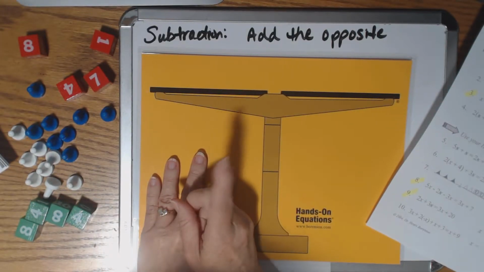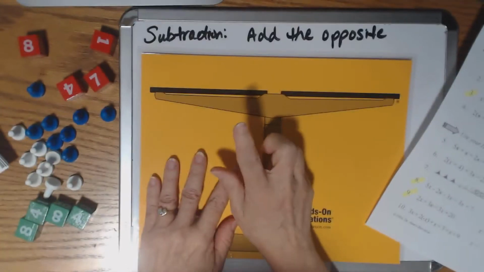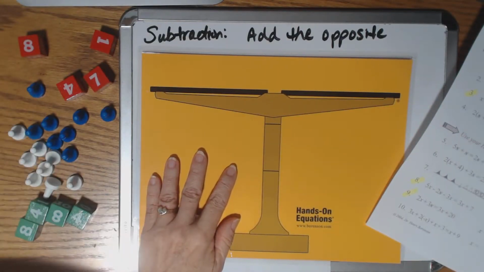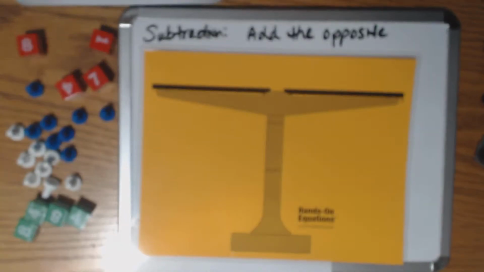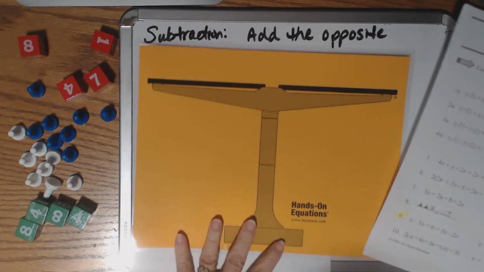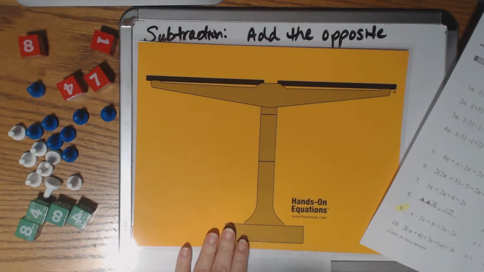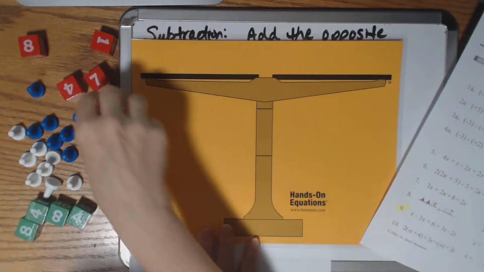Actually, this one isn't that hard because this is all addition. So I'm going to go ahead and actually skip to lesson number 17 and problem number 9 on lesson 17. Here we have something, again, that requires us to subtract some things that we don't have, okay?